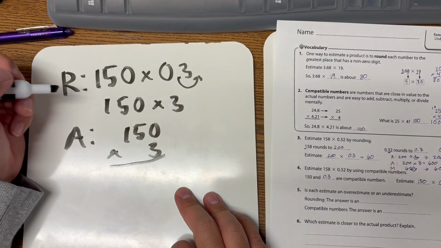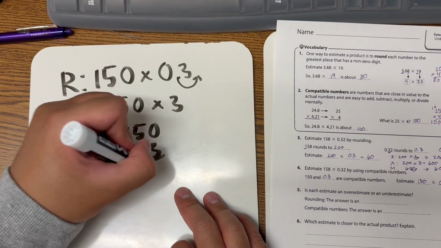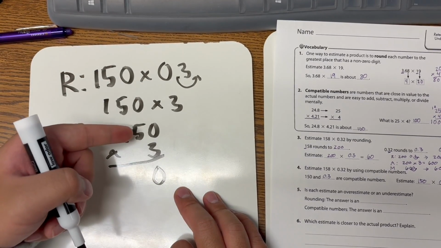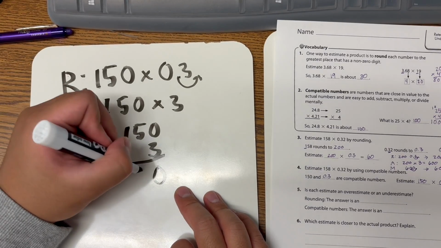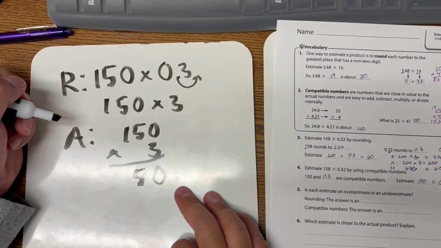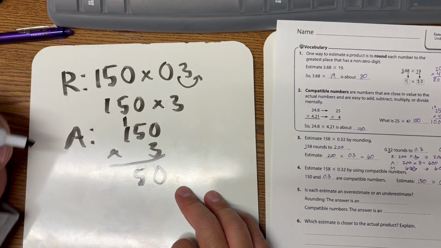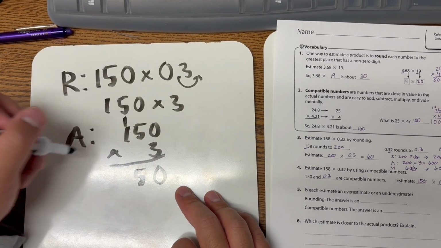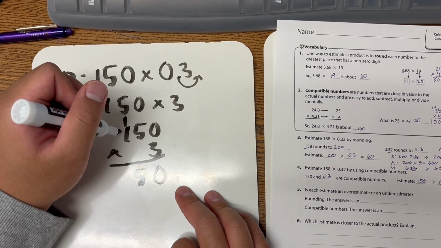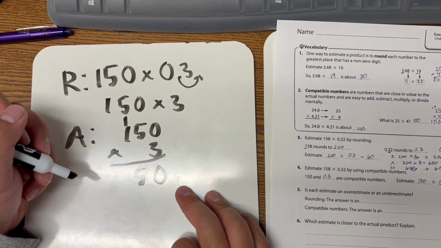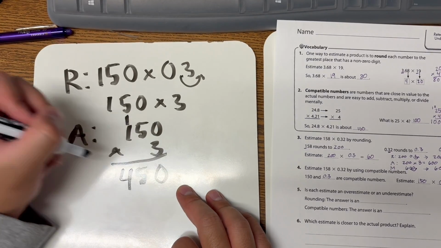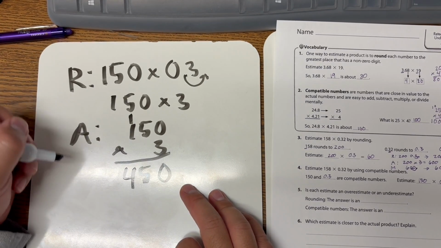We apply our 0 property here because 0 times 3 is 0. 50 times 3 is 150, so we are going to record the 5 in the tens place and regroup our 100. Then we have 100 times 3, which is 300, plus our regrouped 1, making our product 450.